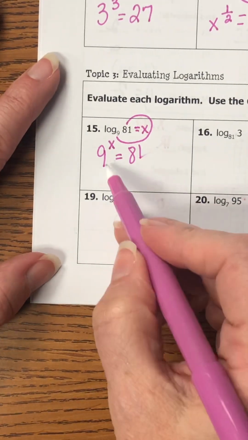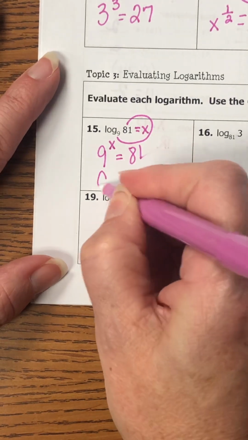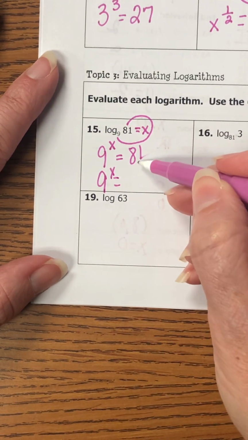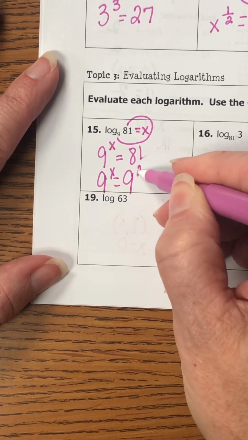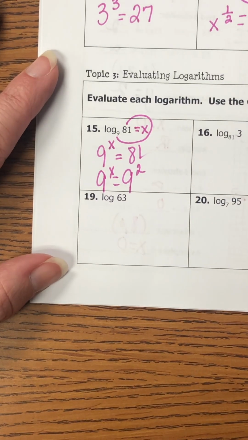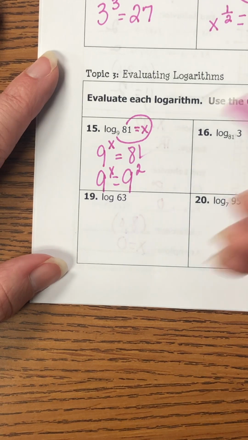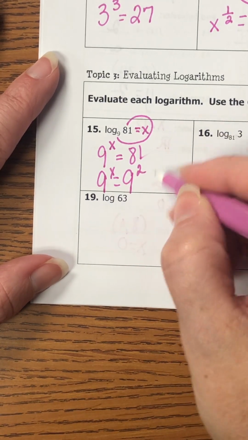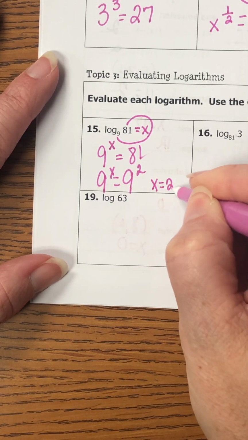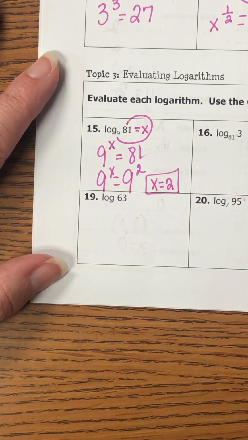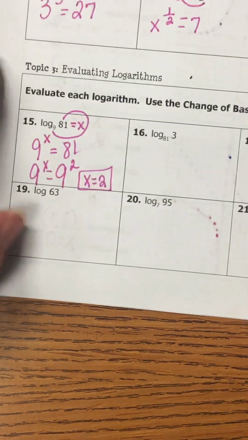So now we need to make these bases the same. To do that, we can change 81 into 9 to the second power, because 9 times 9 is 81. Once you get to this place, you can see that you have the same base. So our property tells us we can set our exponents equal to each other, and we'll get x equals 2.